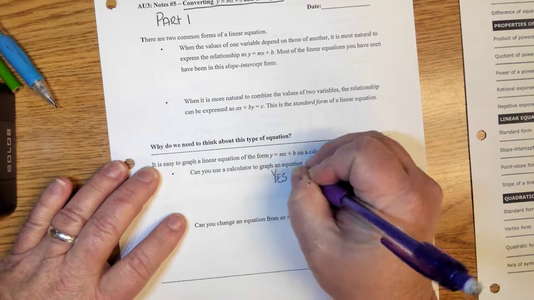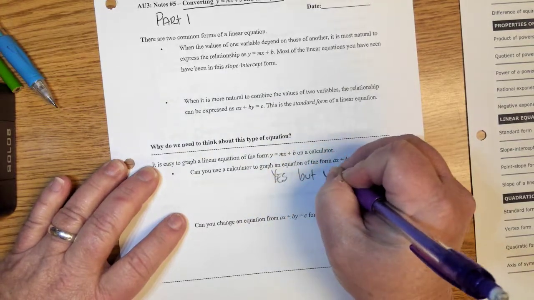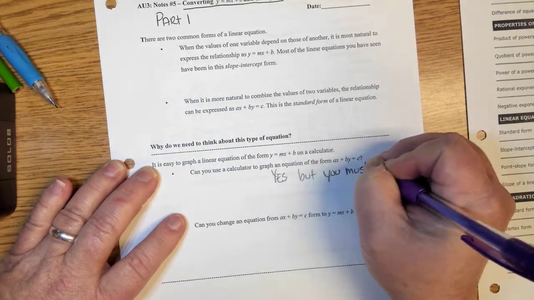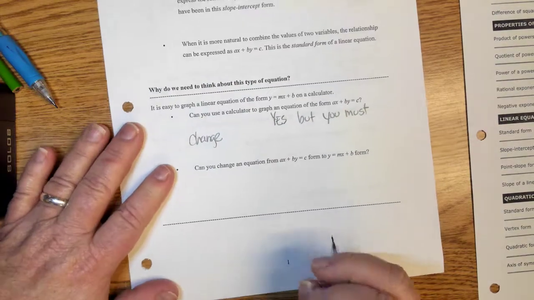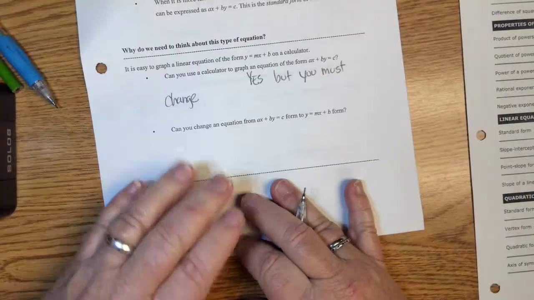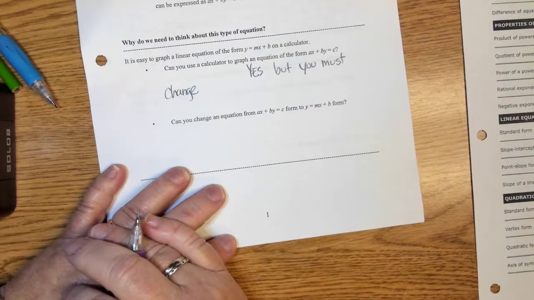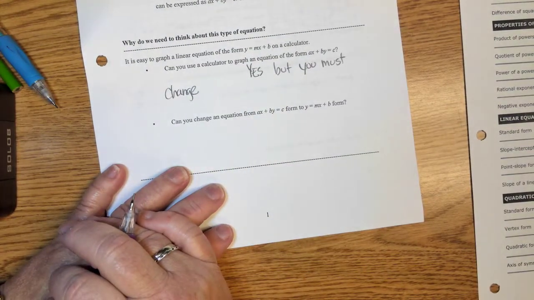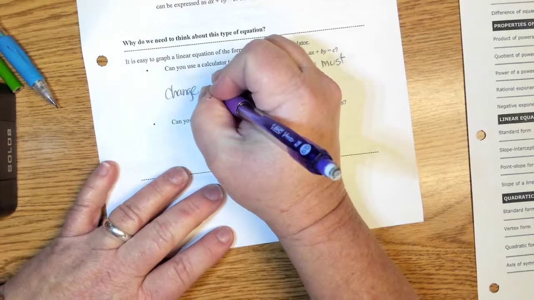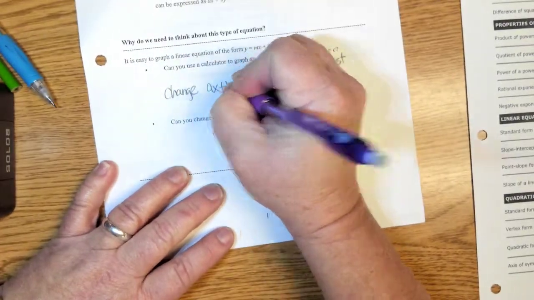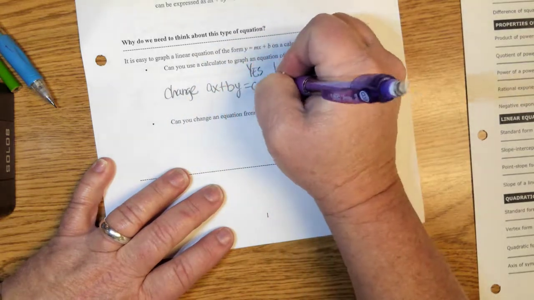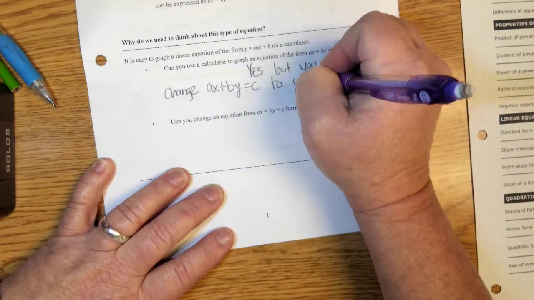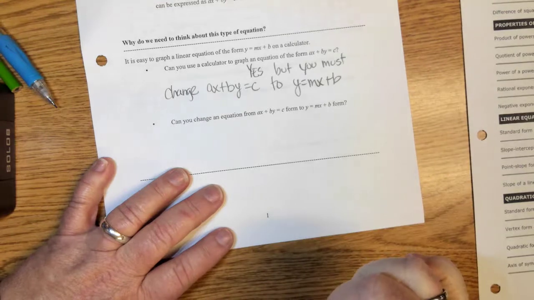Yes, but you must change that equation to y equals mx plus b before you can do it.